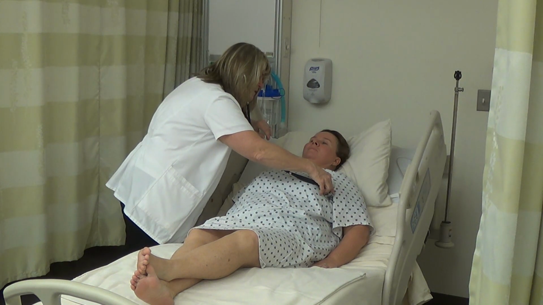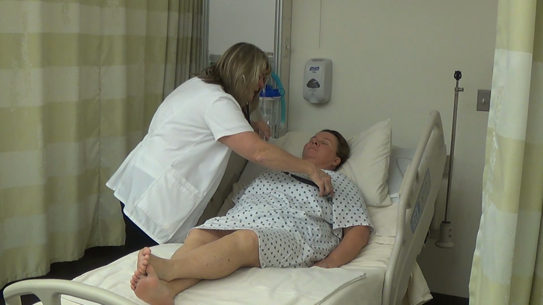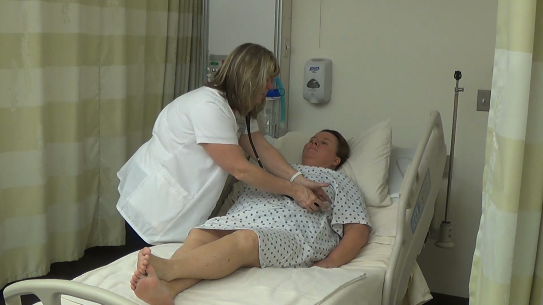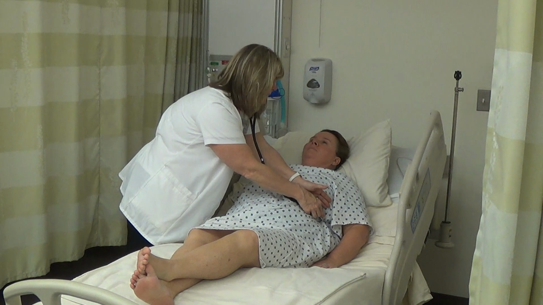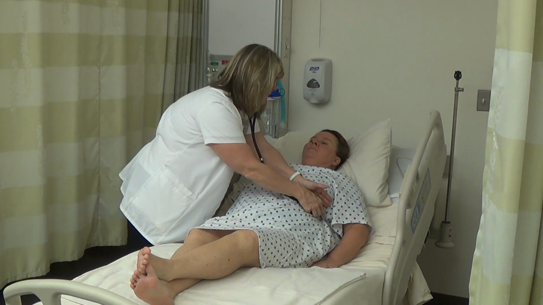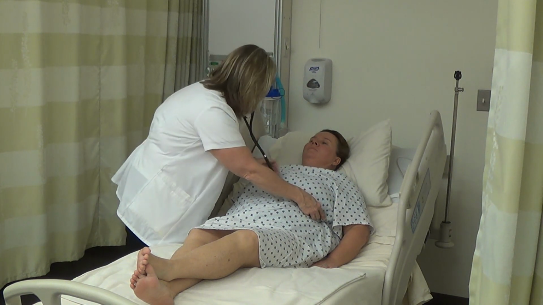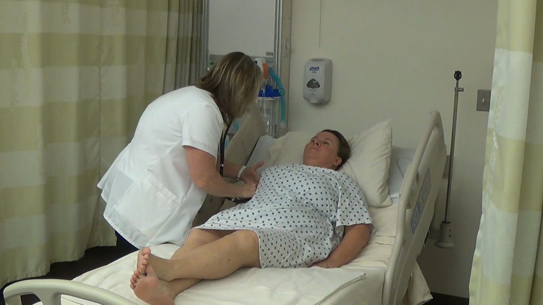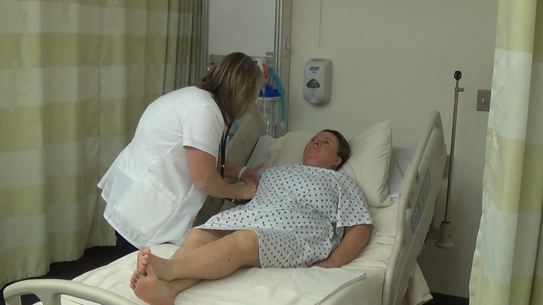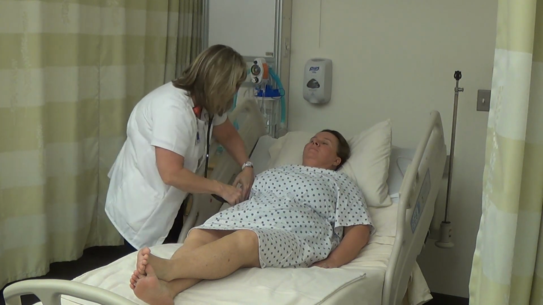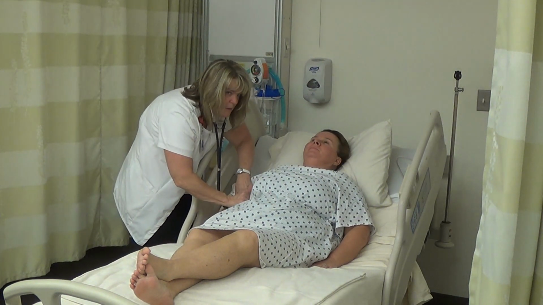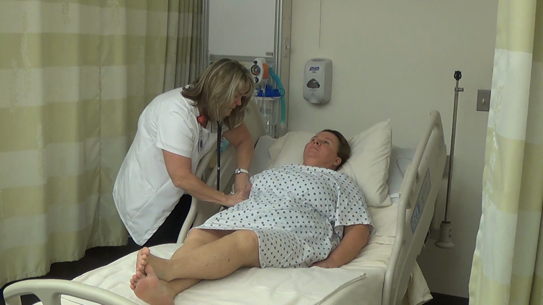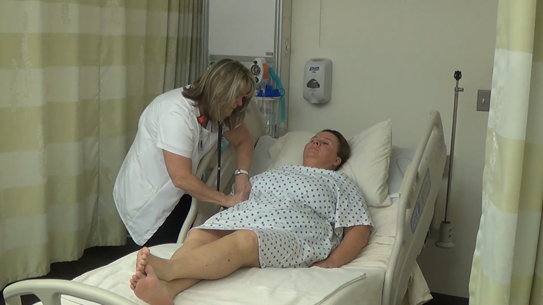And just notice anywhere that you listen on one side, you're going to listen again on the other side. I'm going to lift your breast again. Okay, and then right middle lobe, we want to go under the axilla. Good.